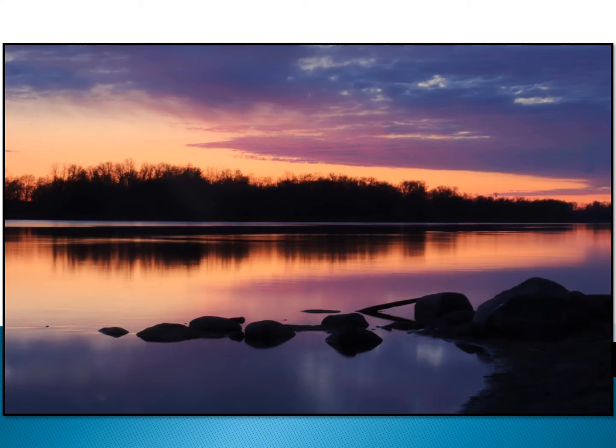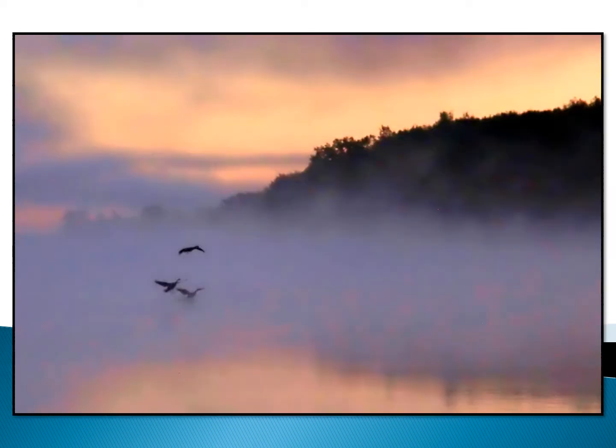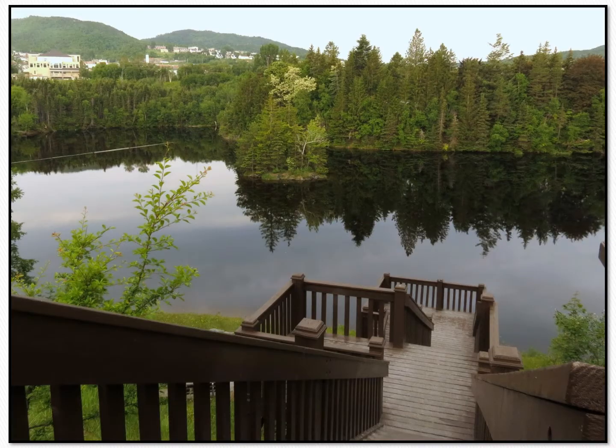Or if you don't want a lot of foreground, you can just add a few rocks or an object of interest. And the object doesn't have to be large to be effective. If you've got staircases at a cottage or something, build them in, it can add a lot of interest to your photo and give the sense of depth.